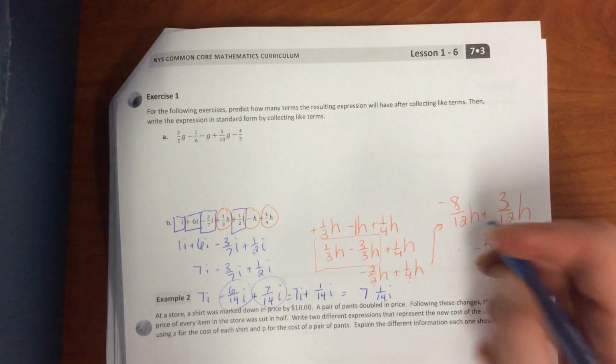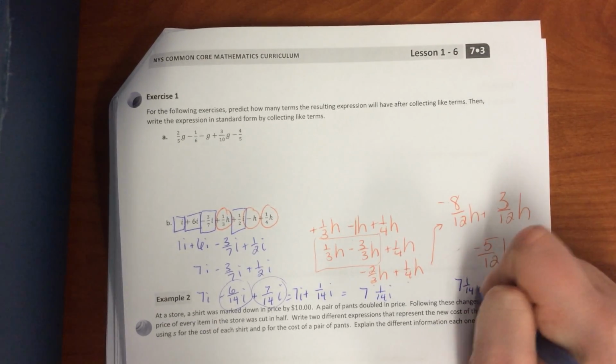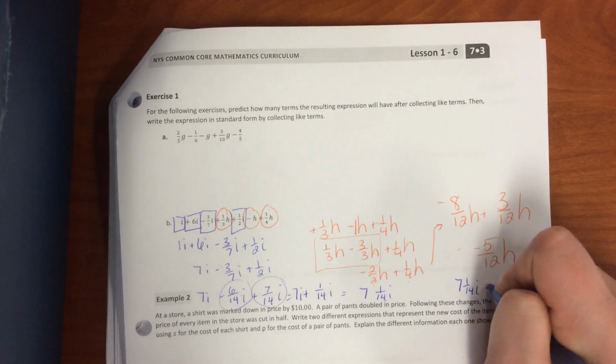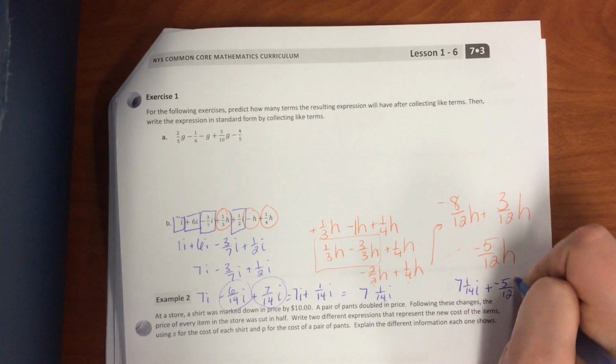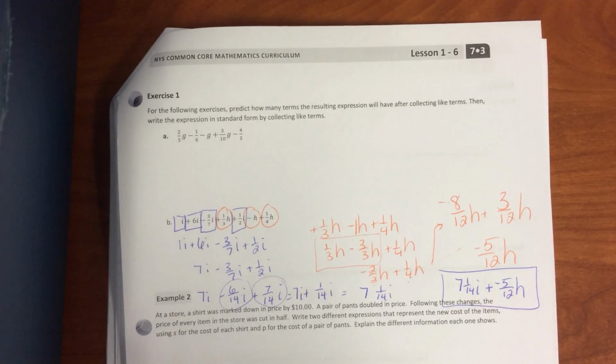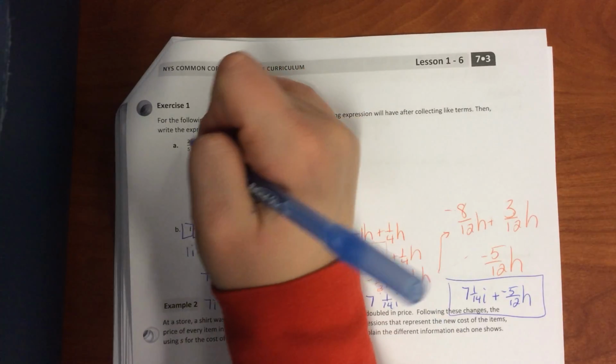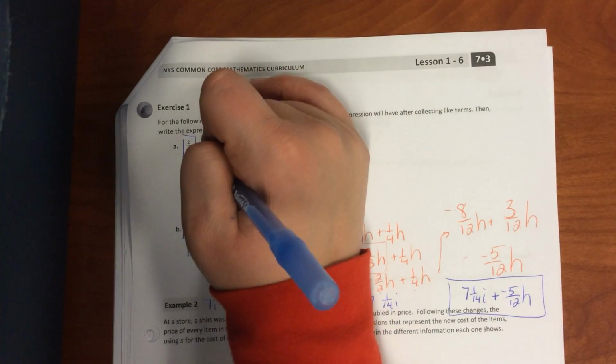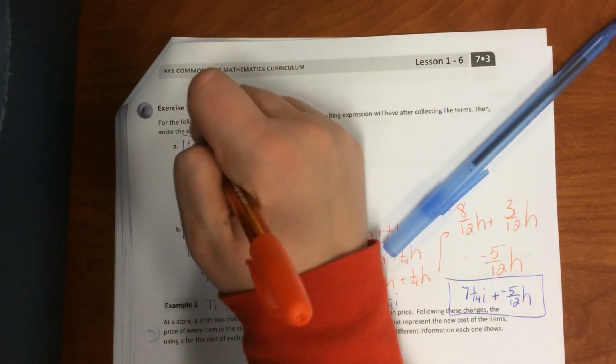So putting it all together at the end, 7 and 1/14 I, plus a negative 5/12 H, just adding them back together. Okay, so that was a long-winded one. I do want you to go to A. With A, your G's get added, and then your regular numbers get added after that.